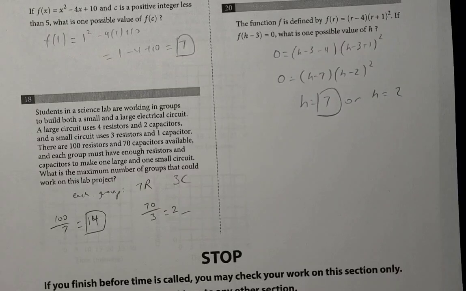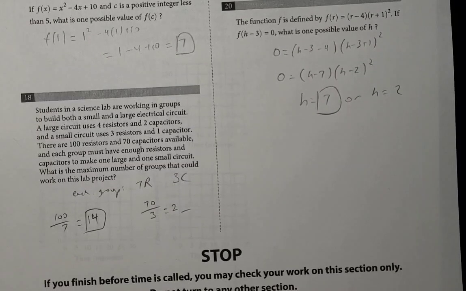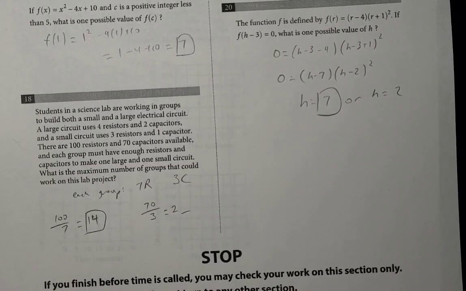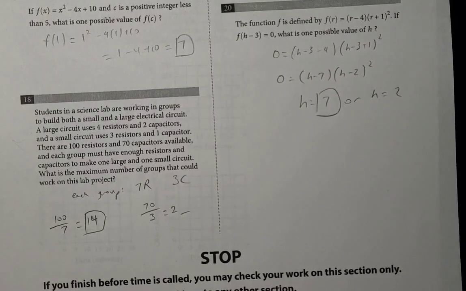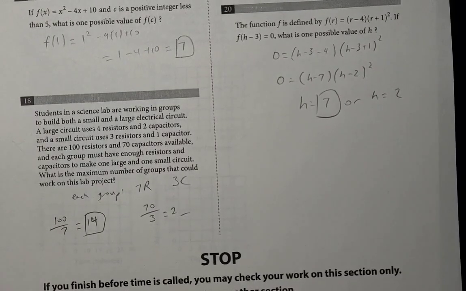Otherwise, the concepts were pretty straightforward, at least to me, hopefully. Well, of course, to me. I've been teaching this for many years, so hopefully it's clear to me.